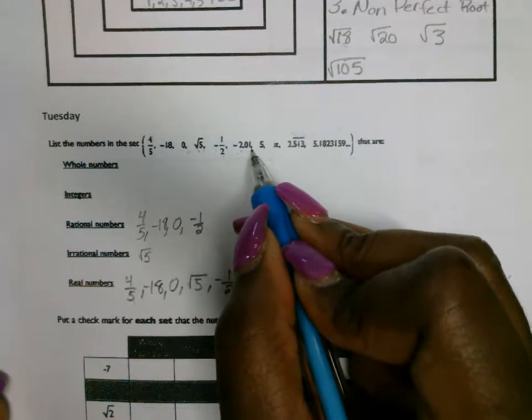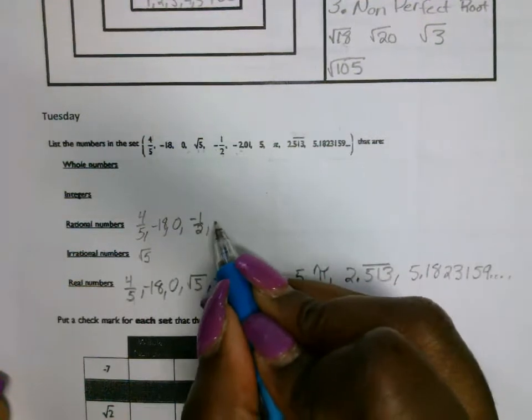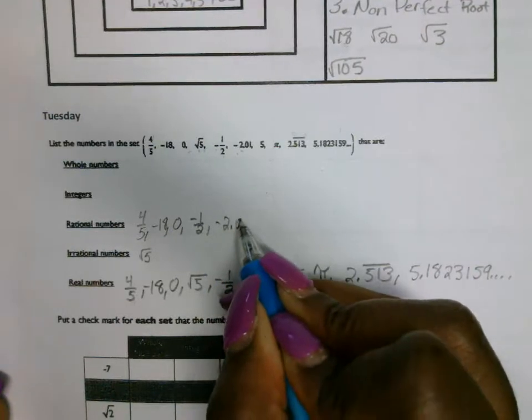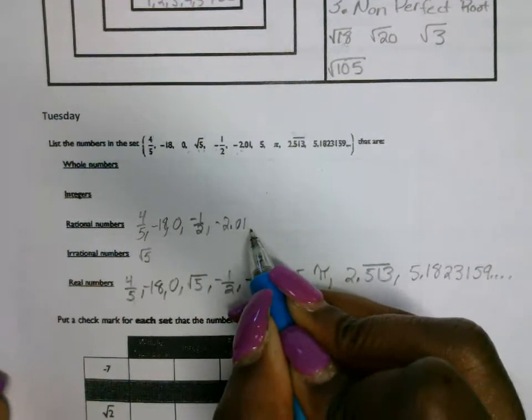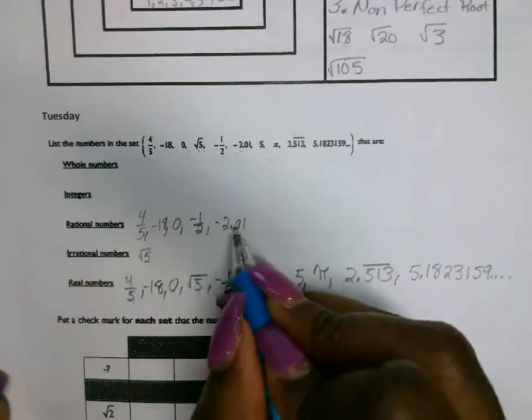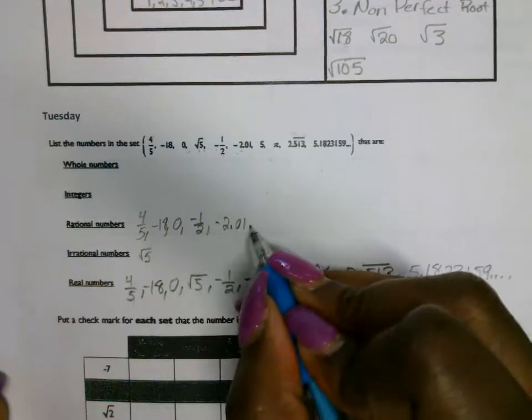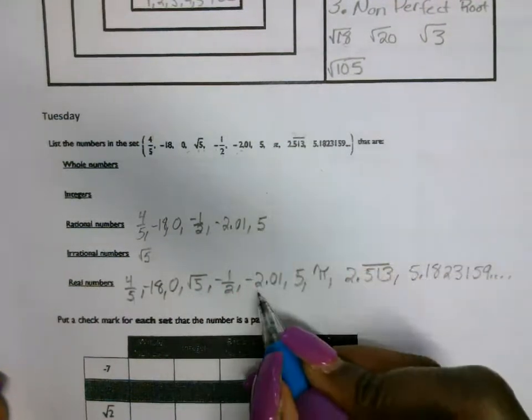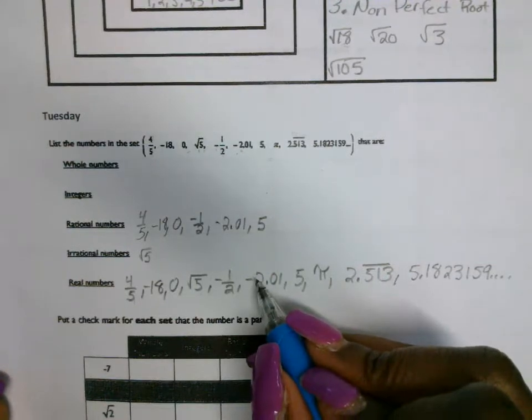Negative decimal is rational. Okay? It stops right here. It's a terminating decimal. It stops. It's rational. You can write this as a fraction. The whole number 5 is rational. You can write it as a fraction.